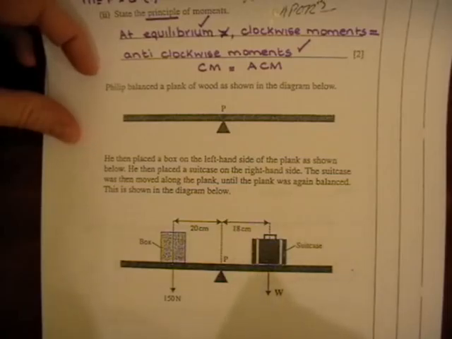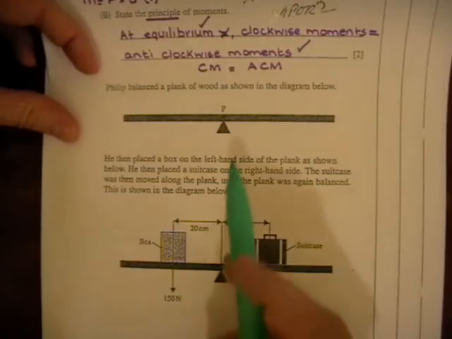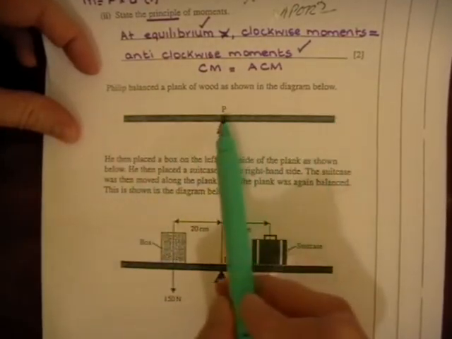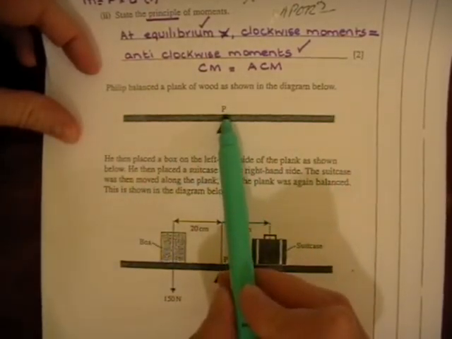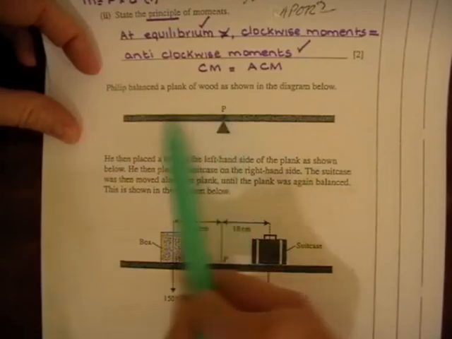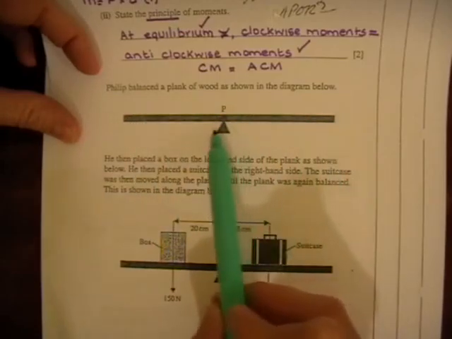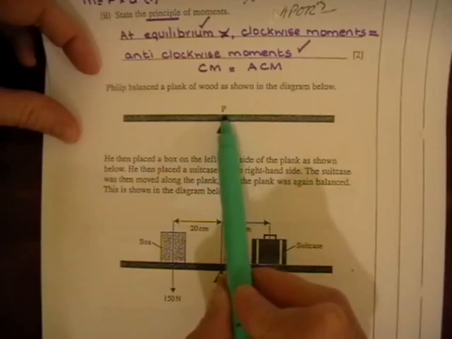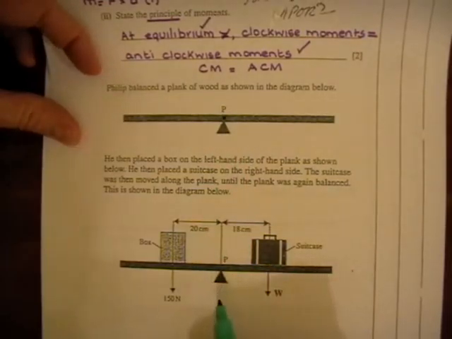This is shown in the diagram below. So we're assuming that the plank up here was balanced at its centre of gravity. And that means that there is no moment due to the weight of the plank acting through this pivot, because the centre of gravity acts through the pivot. So we don't need to worry about that when we do our calculation.